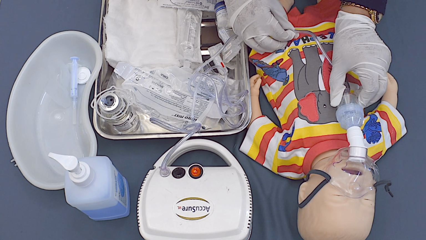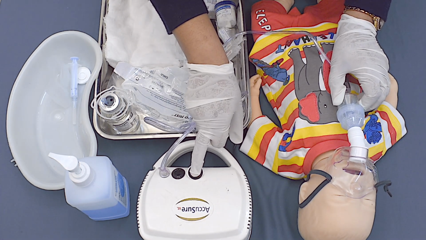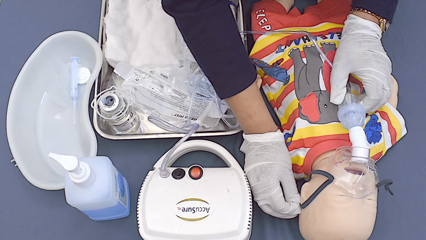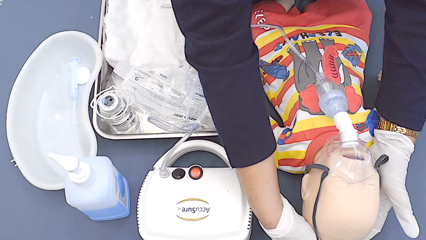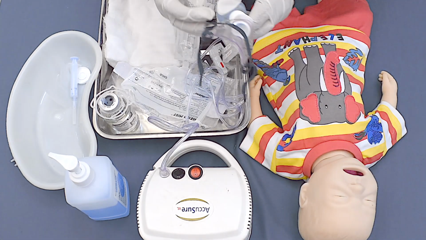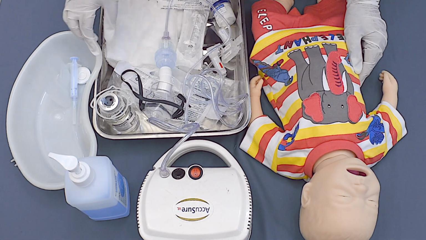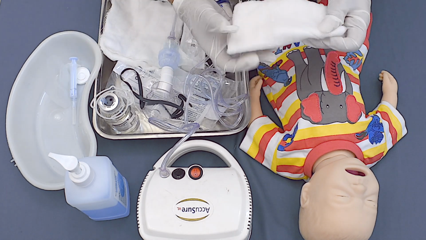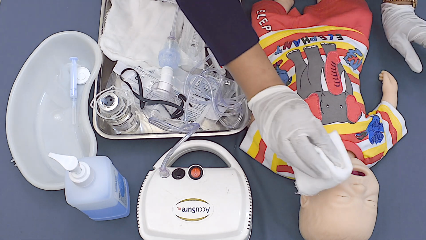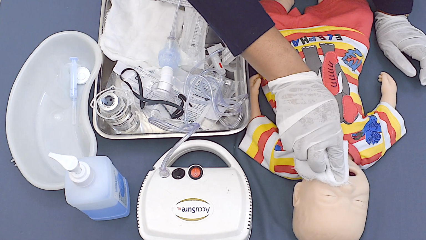After the medication is finished and the fumes stop coming, turn off the machine and remove the mask from the face. Position the baby comfortably and give a face towel or a dressing pad to the child to wipe off his face. Wipe off the face of the baby.